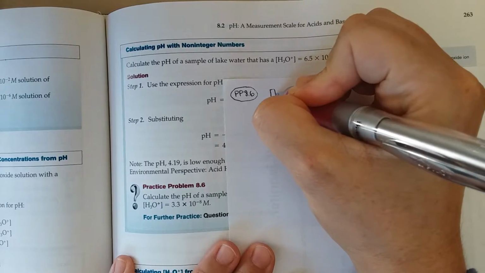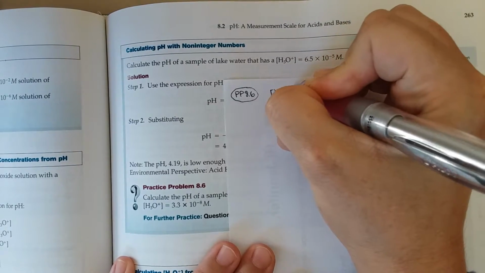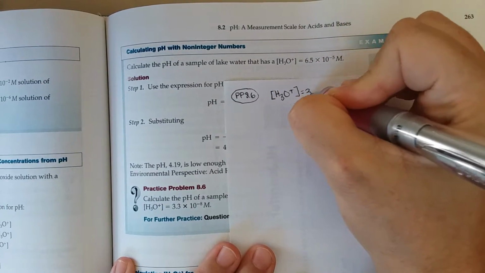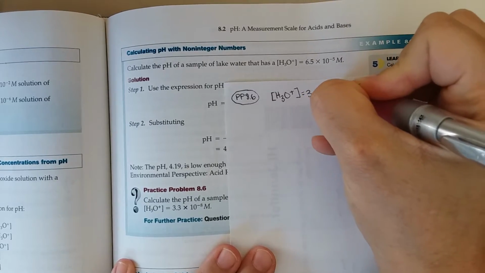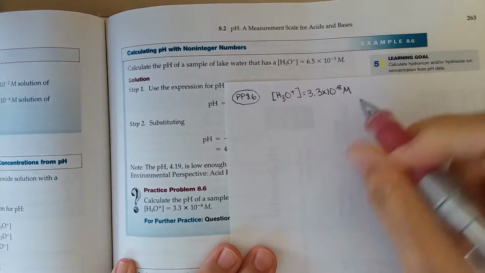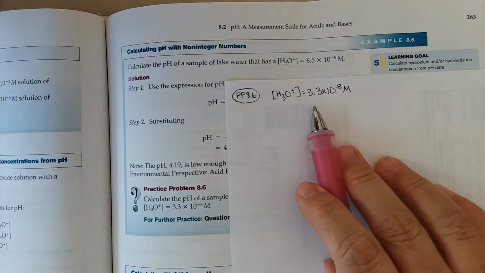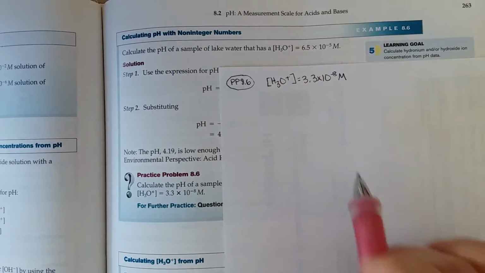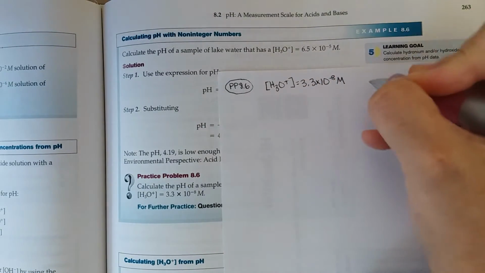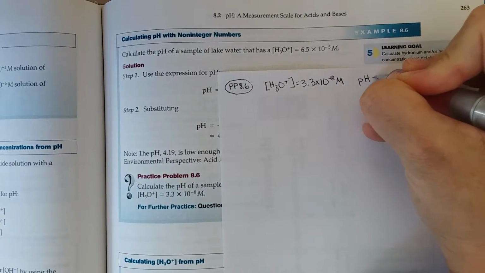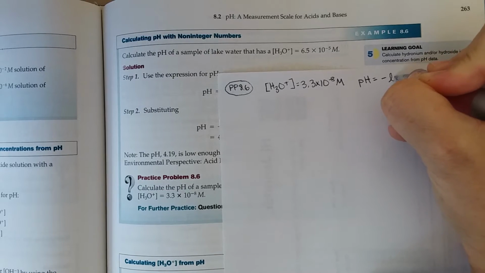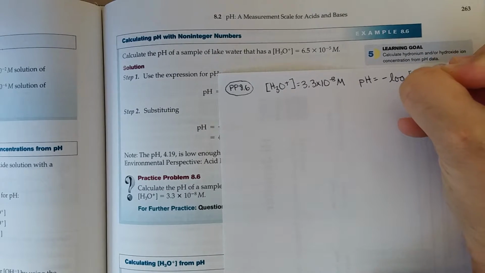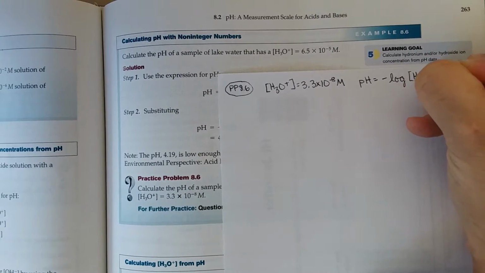They gave us a hydronium ion concentration, and it was 3.3 times 10 to the negative 8 molarity, which is different from what we've been seeing, because we've been seeing 1.0 times 10 to the negative something. Okay, so we know that the formula for pH is the negative log of the hydronium ion concentration.